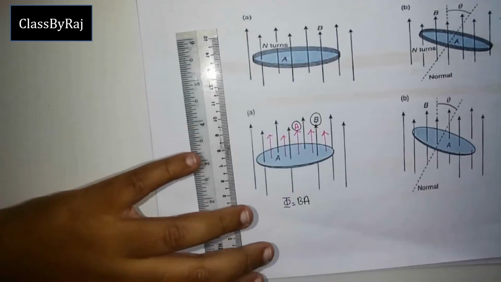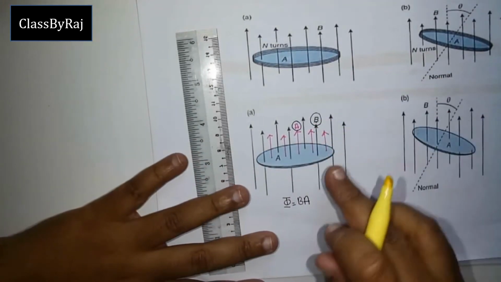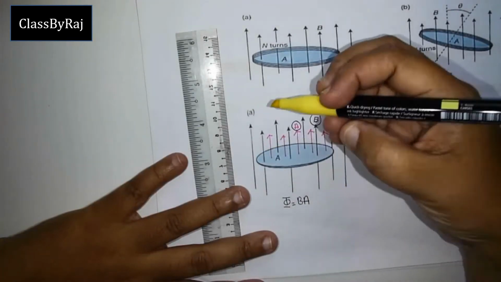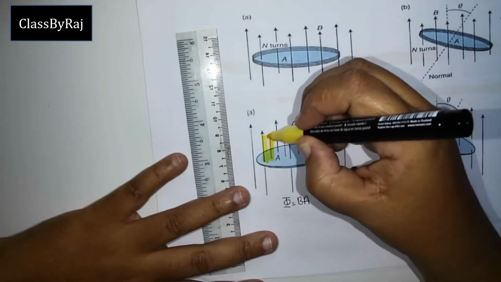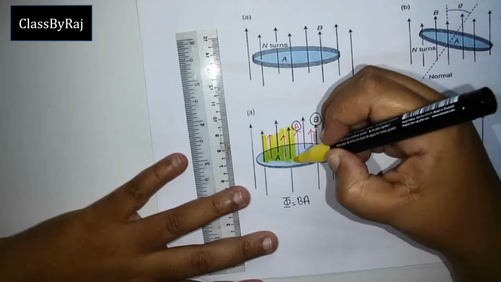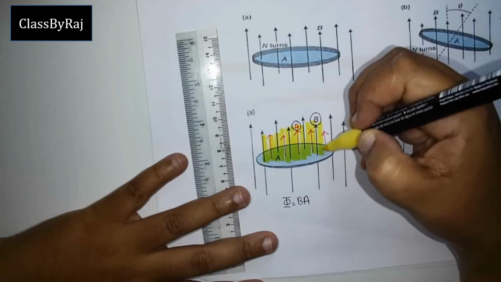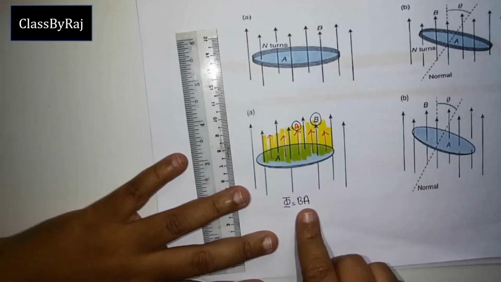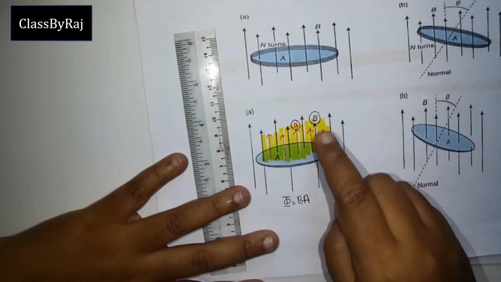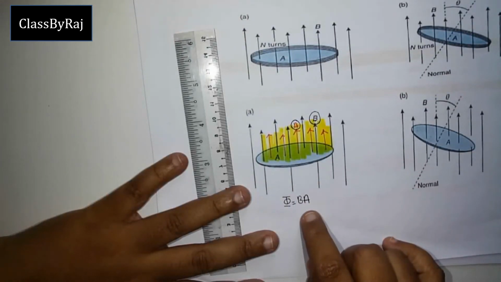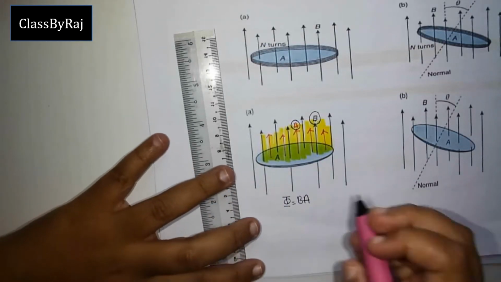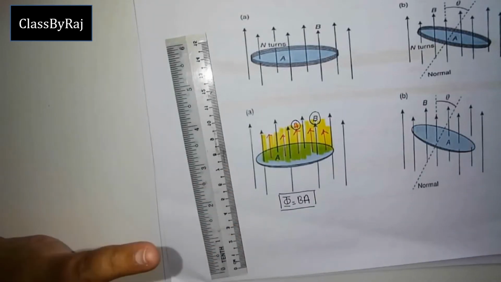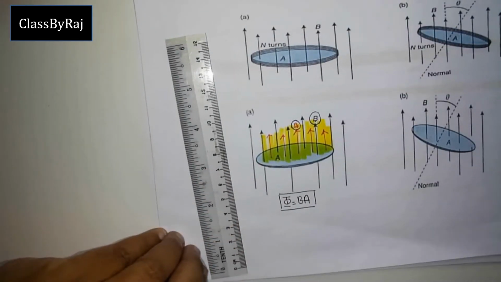Again, if you look at this picture, the B is in this direction, and the surface area is also facing in this direction. So if I want to highlight the surface area, it is facing also in this direction. So magnetic flux through an area is normal to the magnetic field. So phi equals B times A. This is the definition of magnetic flux.